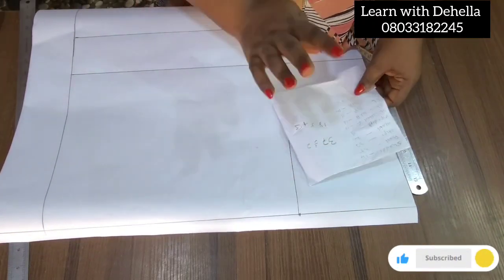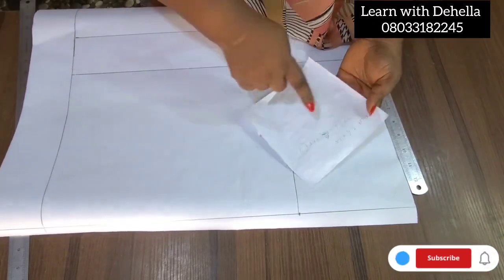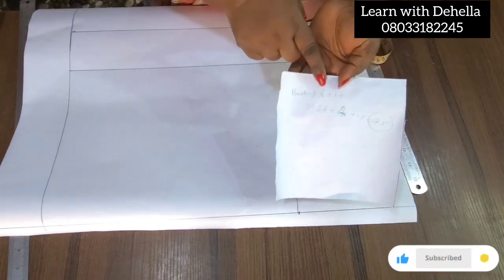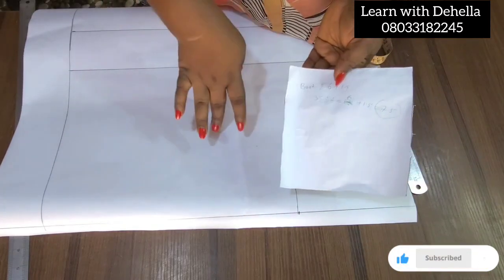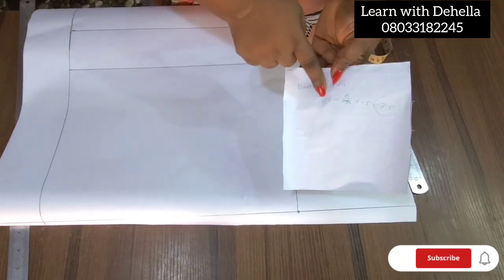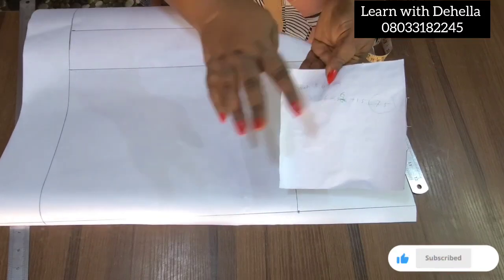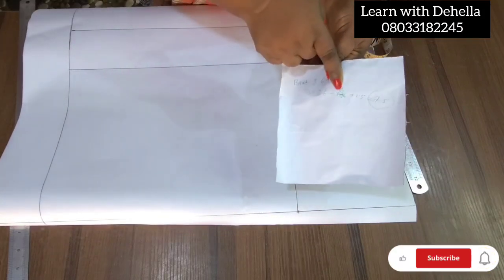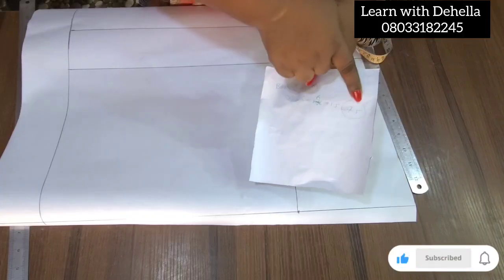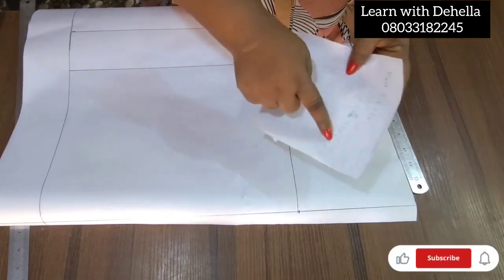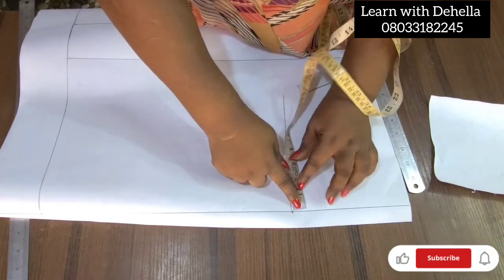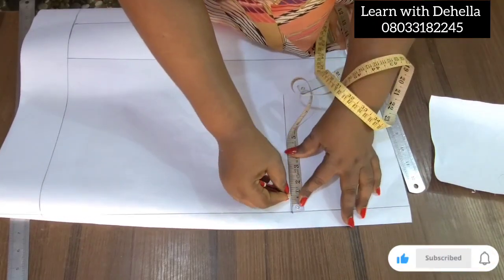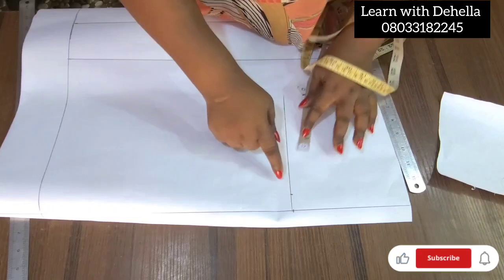in the video. So now to get your armhole measurement, you need to divide your bust by 6 plus 1.5. Your bust divided by 6 plus 1.5. Whatever your bust is, just divide it by 6. Then you add 1.5 to it. That is your armhole measurement. So your bust divided by 6 plus 1.5 is always standard. It has always worked for me.